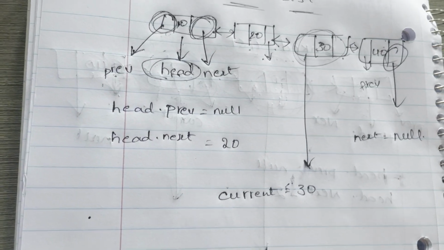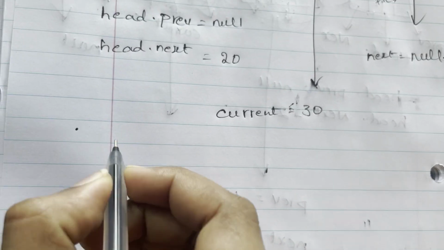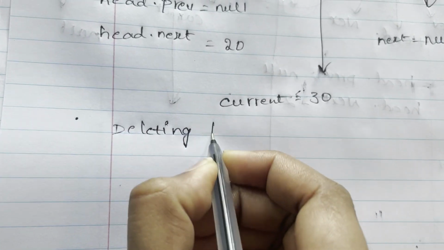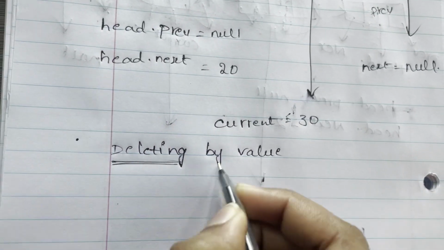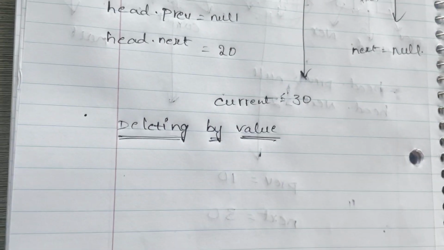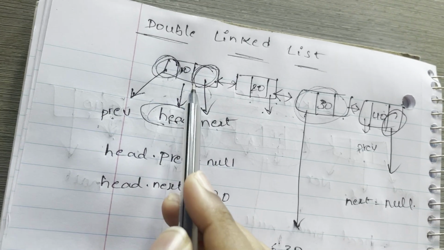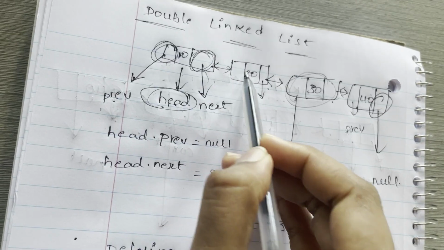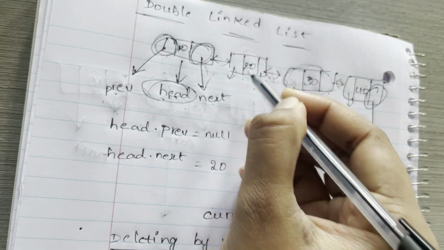The next operation that we are going to perform is deleting by value. It is also the same as the single linked list. First we have to check if the node that we are deleting is our head node. If the node is the head node, then we will remove the link to the head node and make the next node the head node. Okay, and we will set this previous as null.